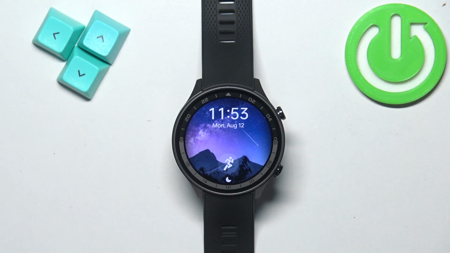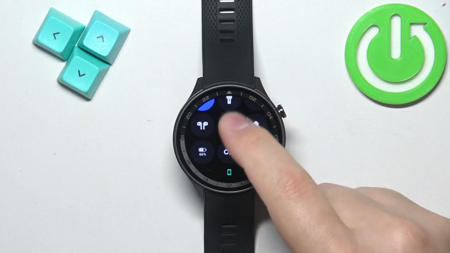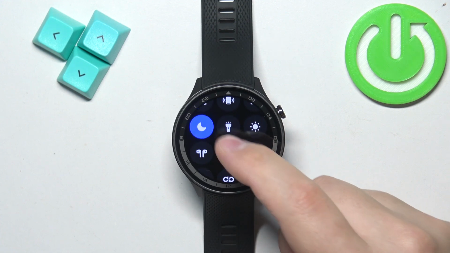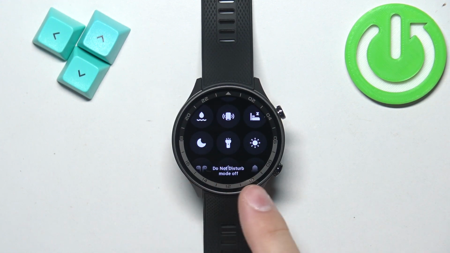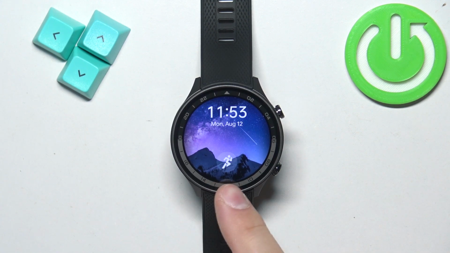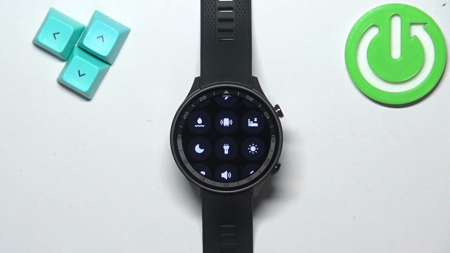And once you confirm, the Do Not Disturb mode will be enabled. You can tell by the icon on the watch face right here, or if you open the quick panel, the Do Not Disturb mode icon will be highlighted. And if you want to disable the mode, of course open the quick panel, find the Do Not Disturb mode icon, tap on it, you will see the message Do Not Disturb mode off. And if you go back to watch face, the icon will disappear and the icon on the quick panel will not be highlighted anymore.